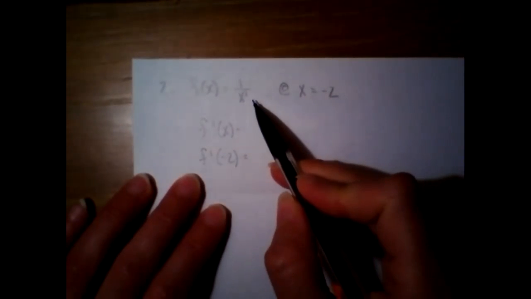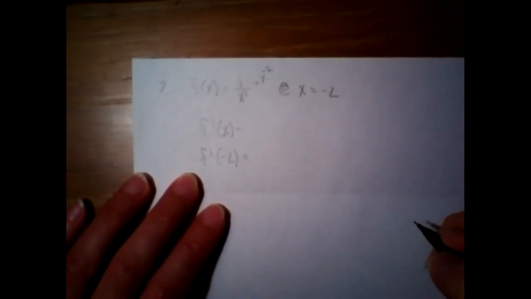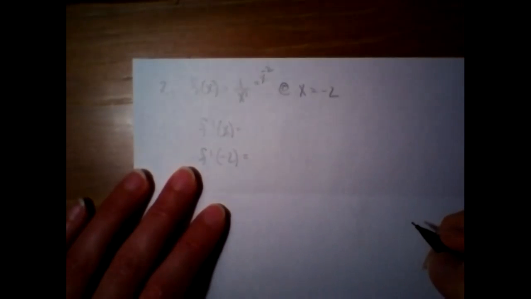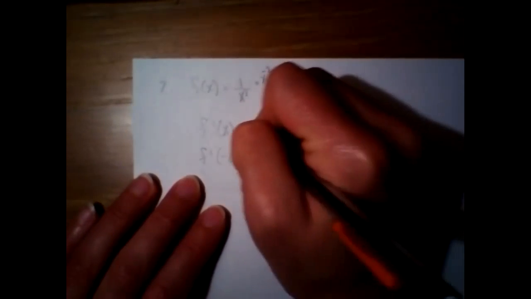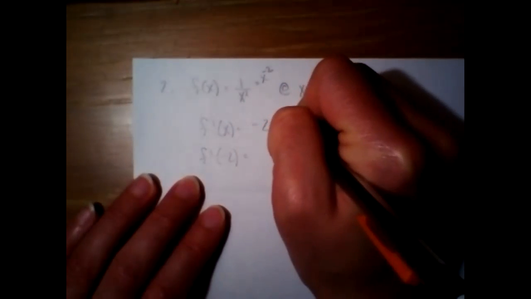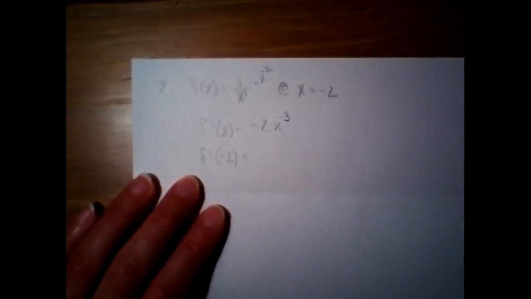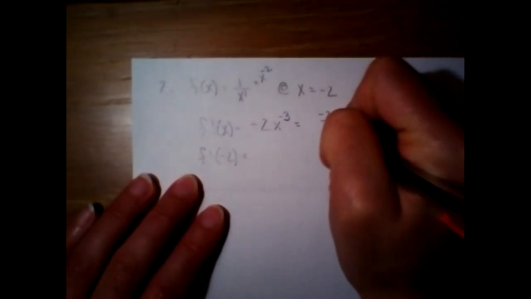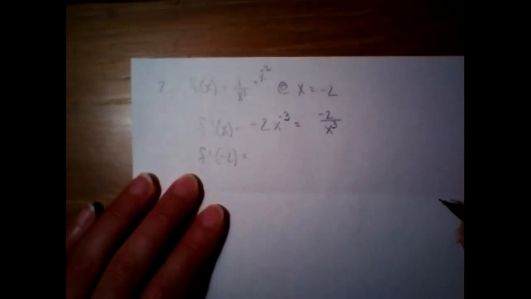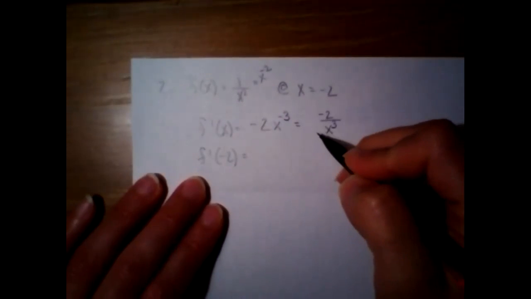So I'm going to rewrite this equation as x to the -2. We have division, that's going to be a negative exponent. And then for the power rule, we're going to bring the -2 down, and it's going to drop to a -3. So just remember, when it's negative, it becomes more negative because you're subtracting 1. And so to fix that negative exponent, it would go back down to the denominator. So this is your derivative.